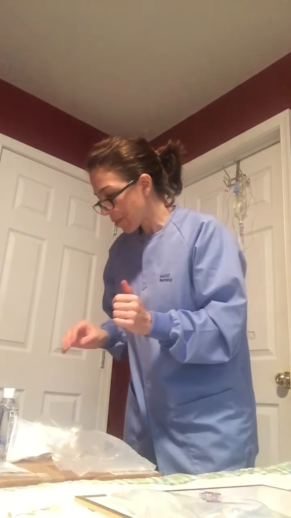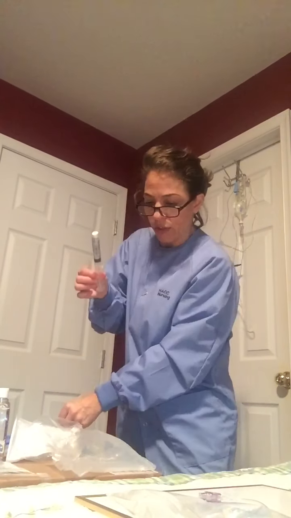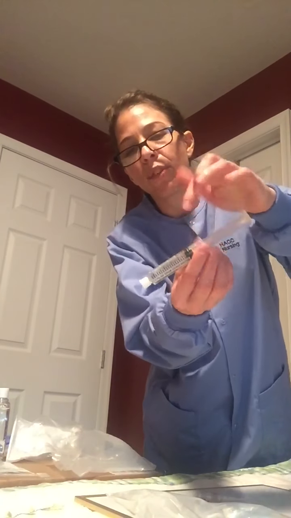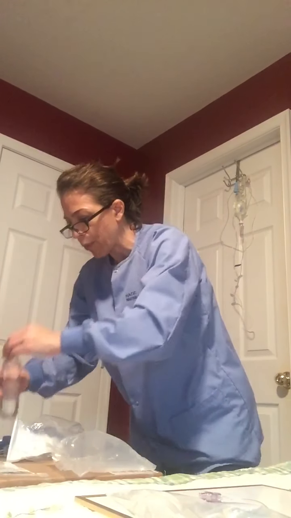So now I'm going to flush the extension tubing to check for patency, to make sure that the catheter is not blocked. I'm going to get my syringe ready, and if there's any air in this syringe, I want to invert it so that the air bubble is at the plunger. I'm going to perform hand hygiene again, and I'm going to put my gloves on.